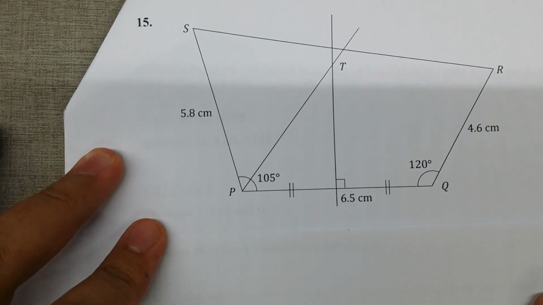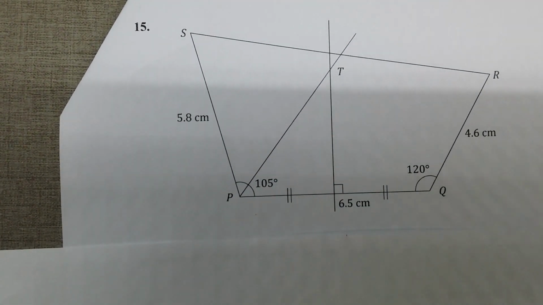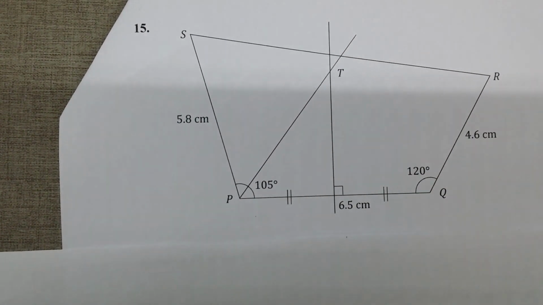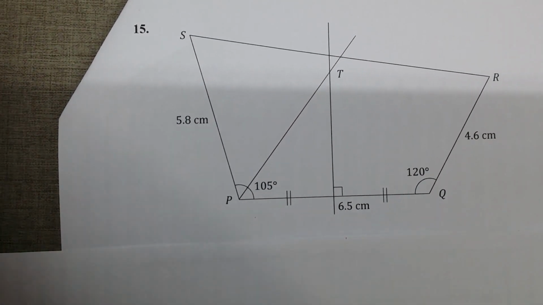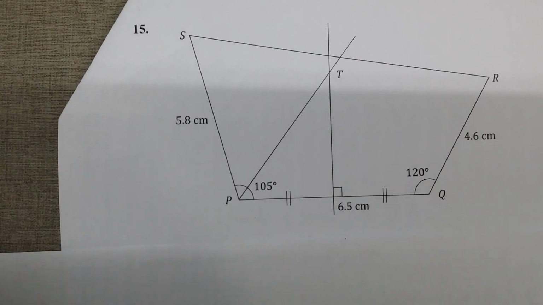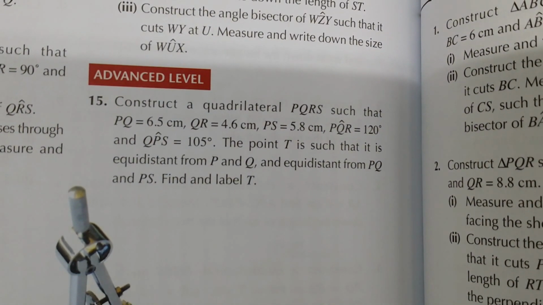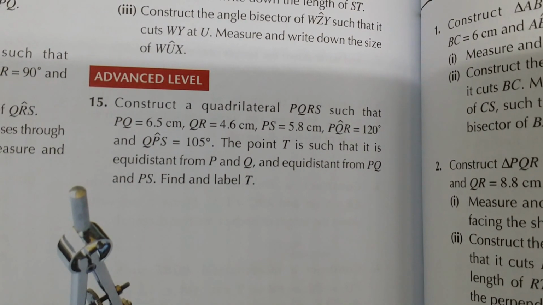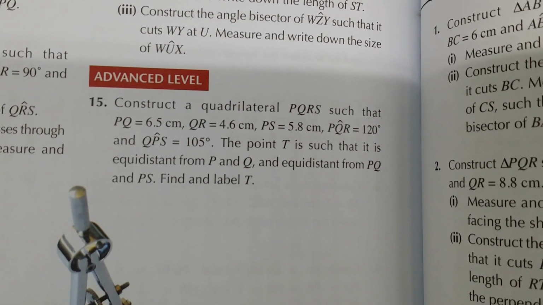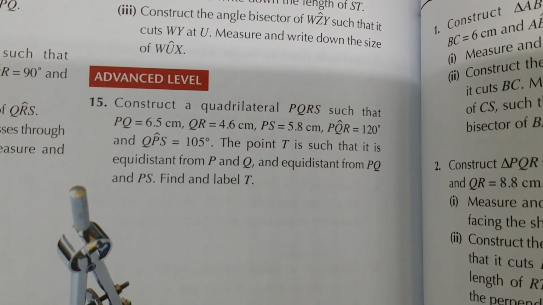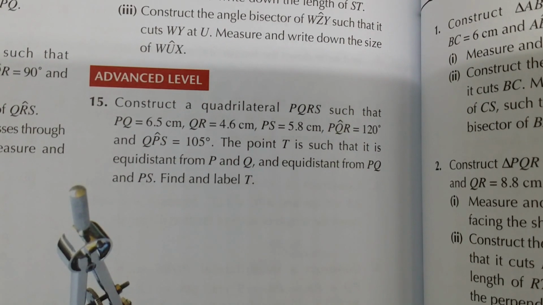Again, is this the final answer? The answer is no. This is definitely not the final answer. Question 15, they're asking about this. Advanced level question. Construct a quadrilateral PQRS such that PQ equals 6.5, QR 4.6, PS 5.8, PQR 120, QPS 105. Point T such that it is equidistant from P and Q and equidistant from PQ and PS. Find and label T. Okay, pause the video and do the question first.